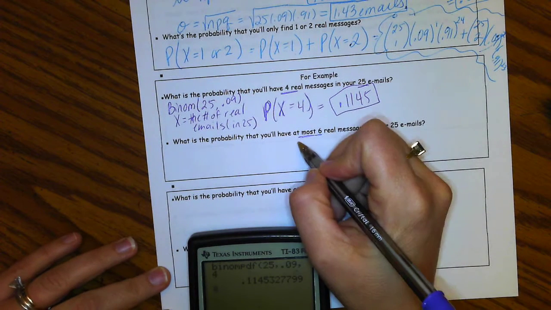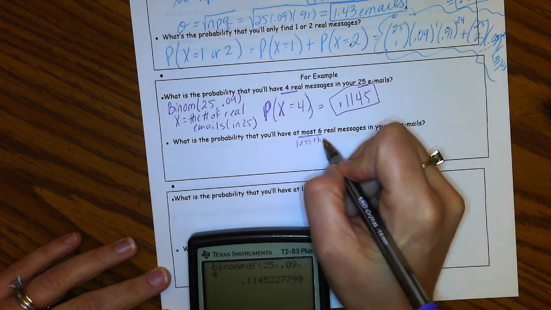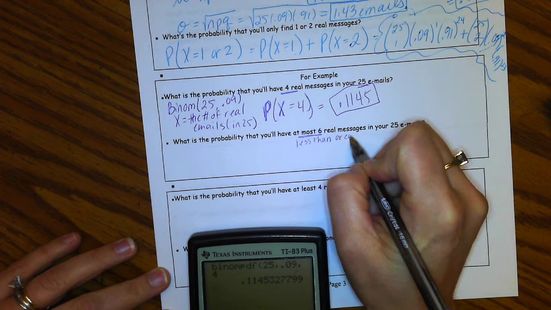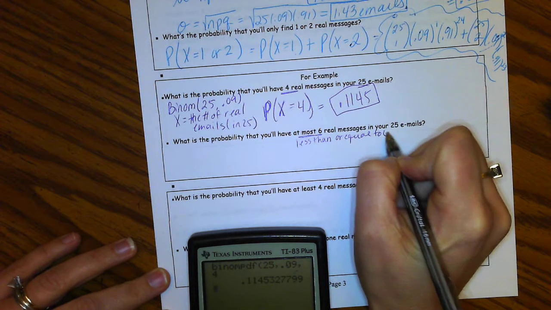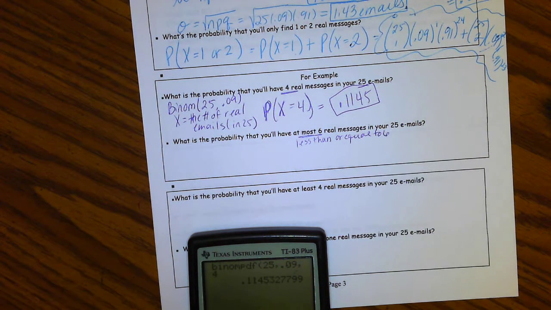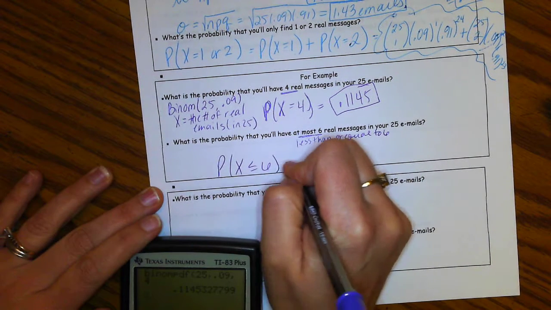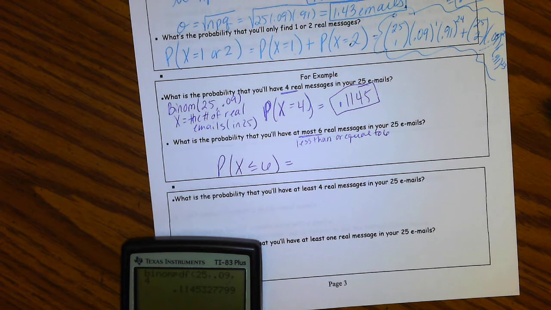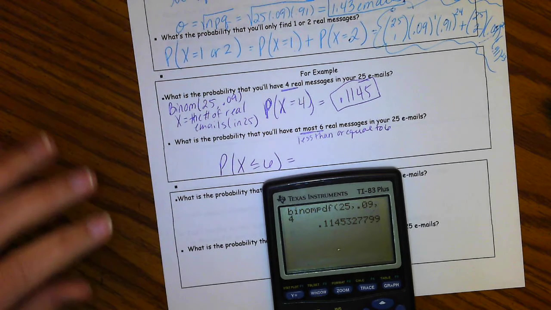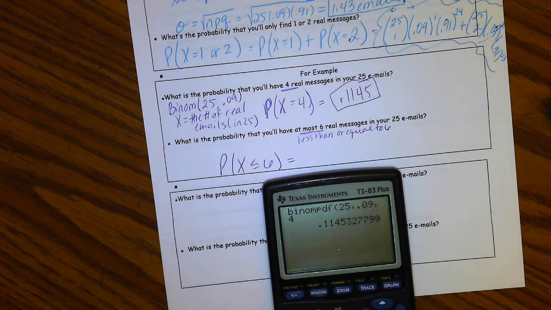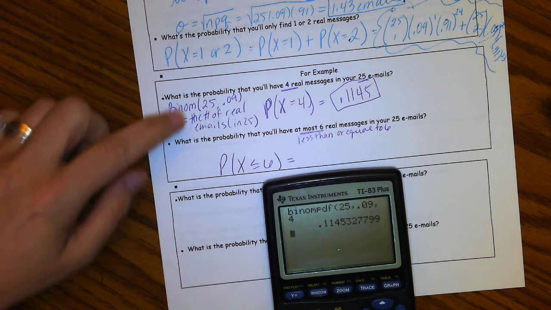What is the probability that you'll have at most 6? That means the same thing as less than or equal to. At most 6 means 6 or 5 or 4 or 3 or 2 or 1 or none. Written in symbols, it would look like this. And yet again, I don't need to write the formula. My calculator will just do it for me, but the hardest part is just knowing that you're using this binomial model.